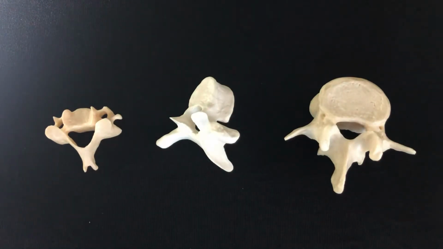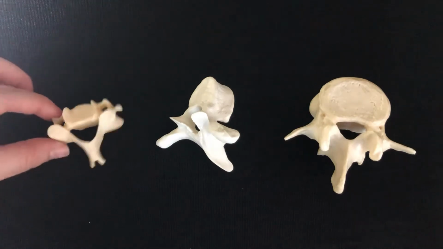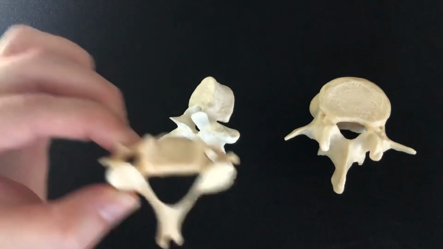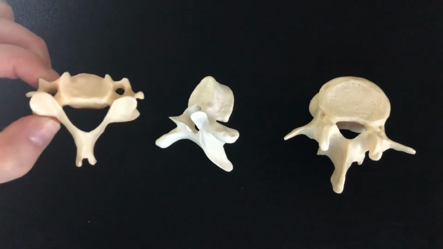Now, of course, as we proceed down the vertebral column, we're carrying more and more weight. So the vertebrae are going to be smaller at the top and bigger towards the bottom of the vertebral column. The cervical vertebrae we'll look at first.